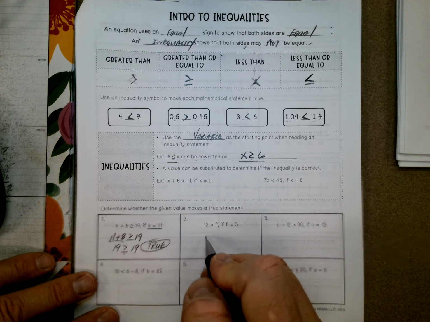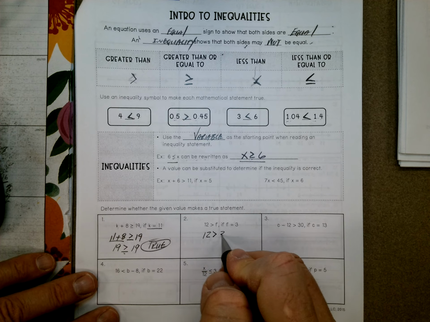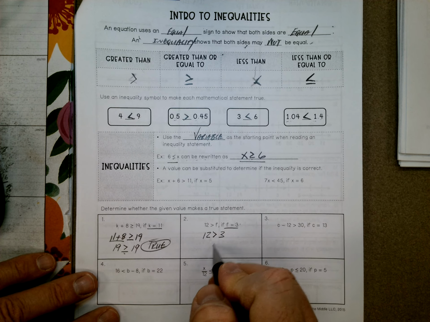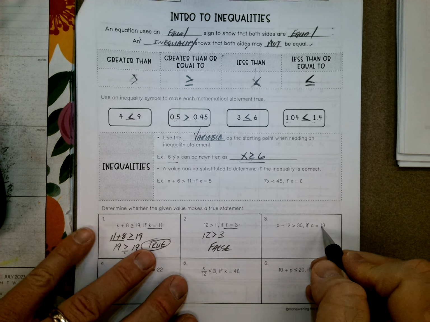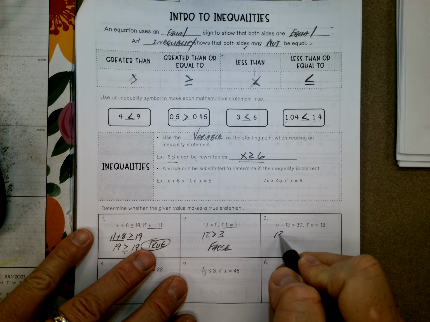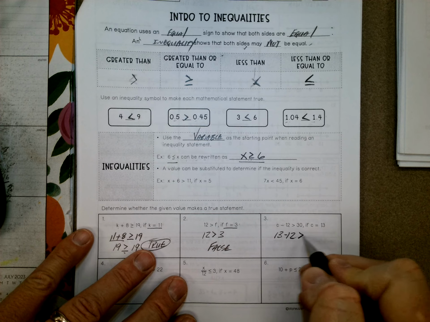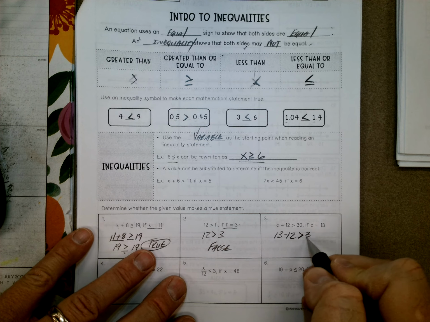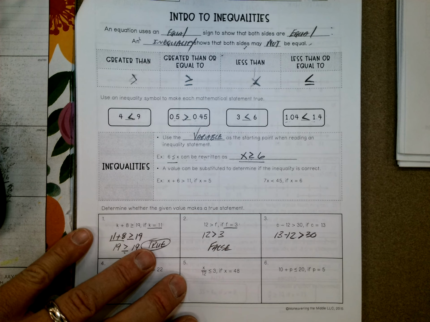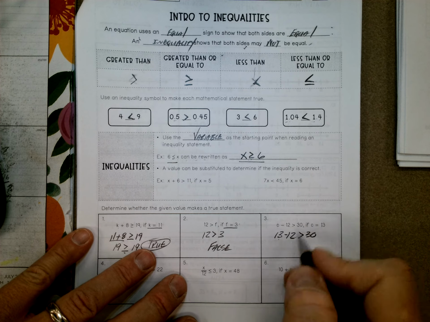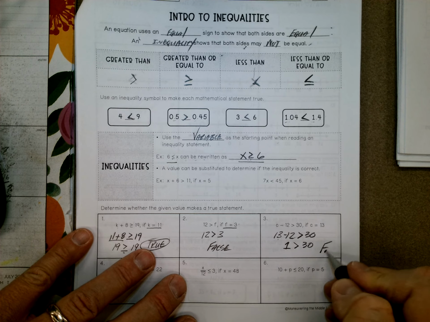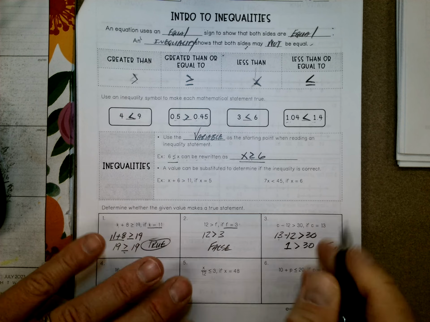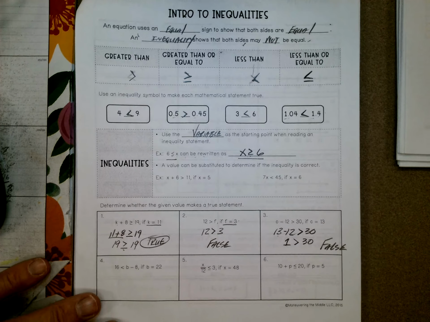Next one up. 12 is greater than f. Well, is 12 greater than 3 if f is 3? The answer is false. Absolutely not. Substituting 13 for c, we get 13 minus 12, that is 1. Is 1 greater than 30? No, that is false. And you notice I'm always showing my work as I go through this.